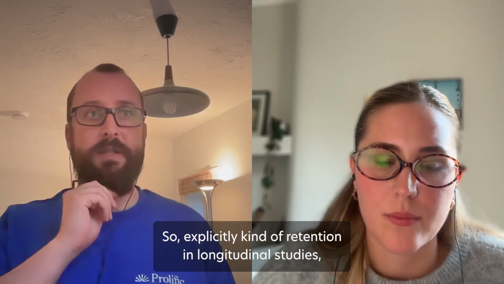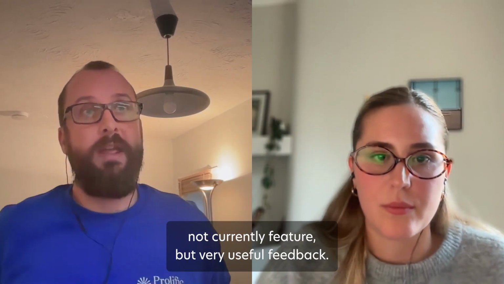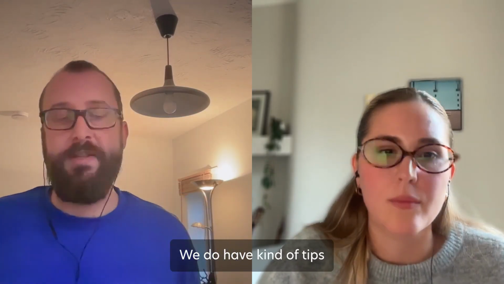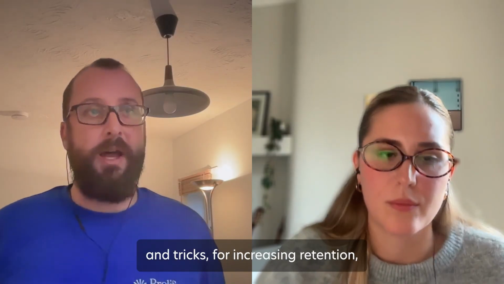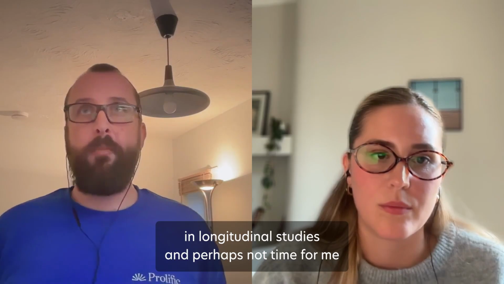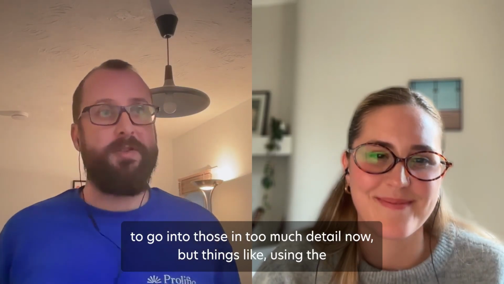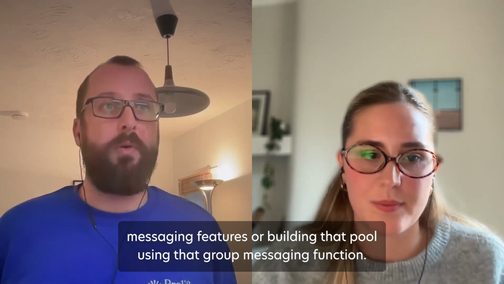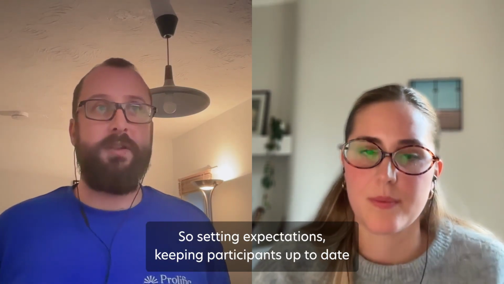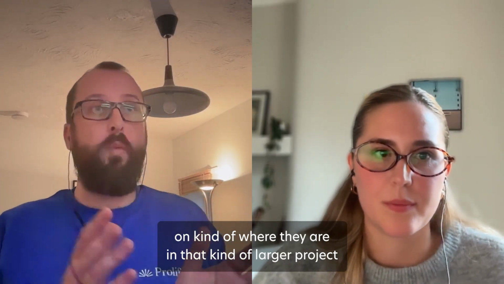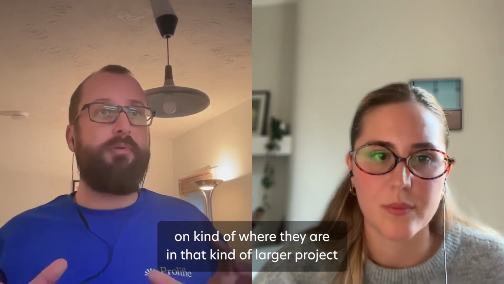Explicitly retention in longitudinal studies is not currently a feature, but it's very useful feedback. So thank you for sharing that. We do have tips and tricks for increasing retention in longitudinal studies. Perhaps there's not time to go into those in too much detail now, but things like using the messaging feature to build that pool, using that group messaging function, setting expectations, and keeping participants up to date on where they are in that larger project, if you need them engaged in a larger project.